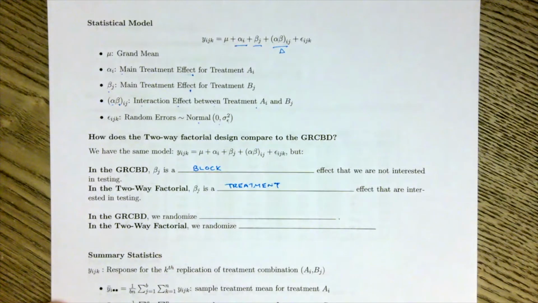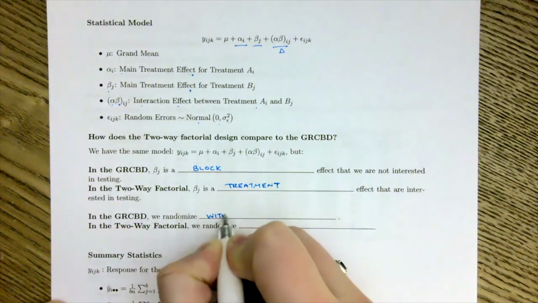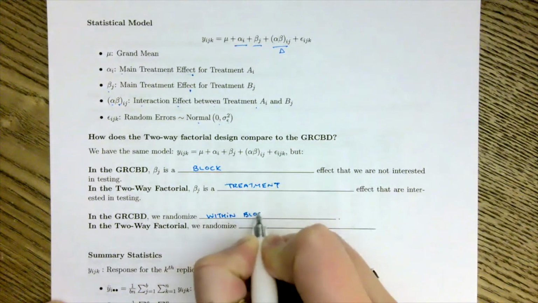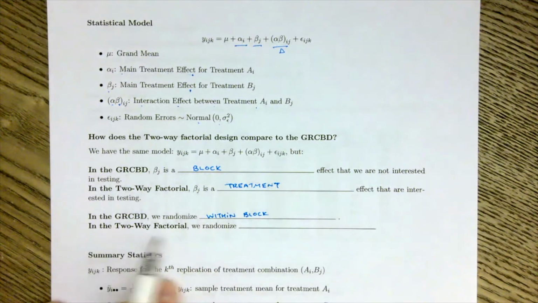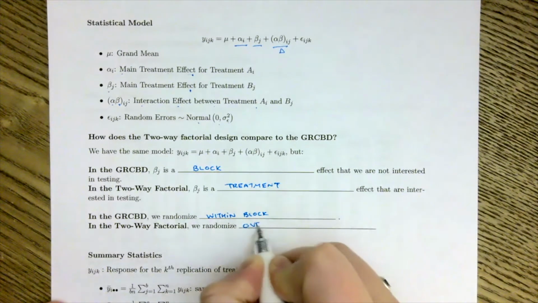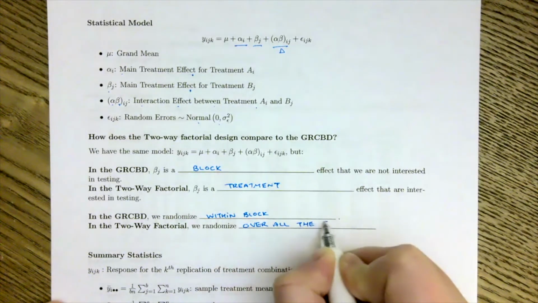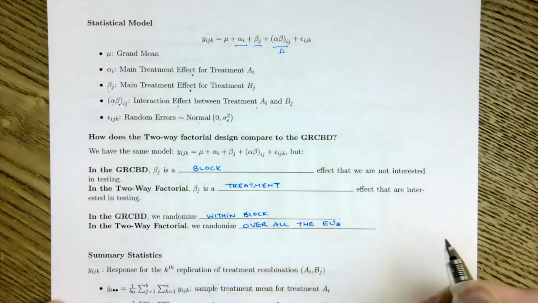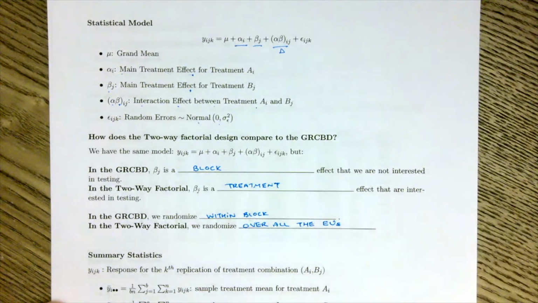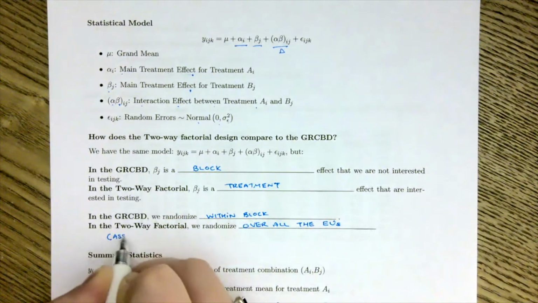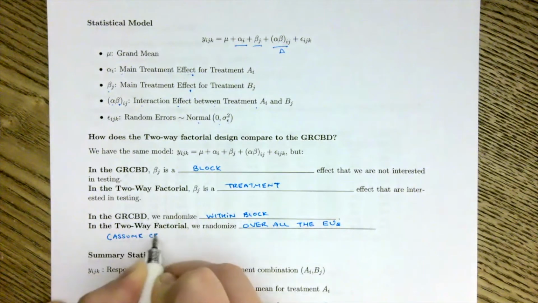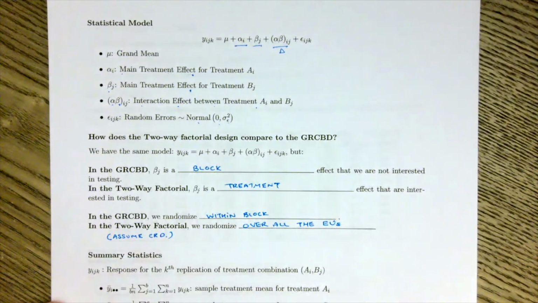Also, how we randomize our data: in the GRCBD, we randomize within block. And in the two-way factorial design, we're going to randomize over all the EUs. Again, we're under our assumption of a CRD.